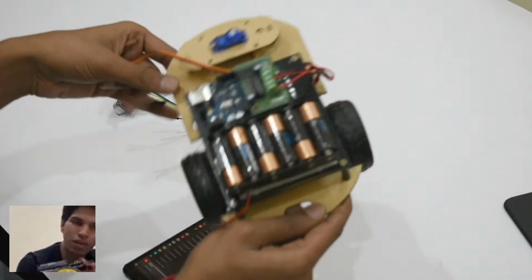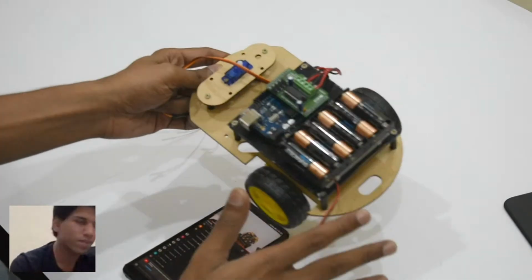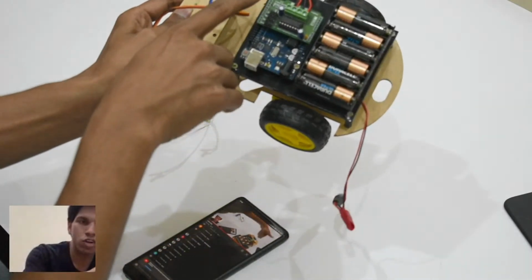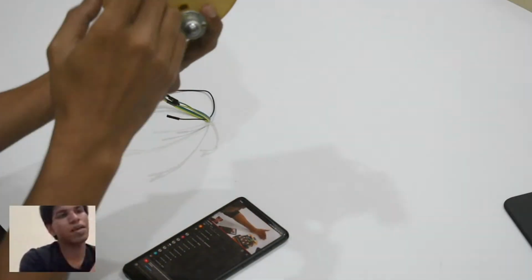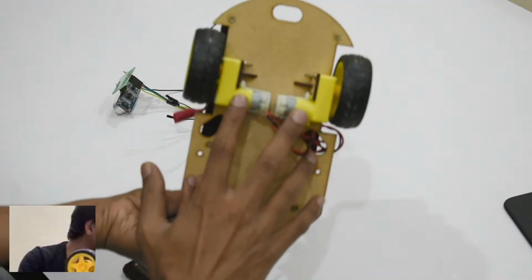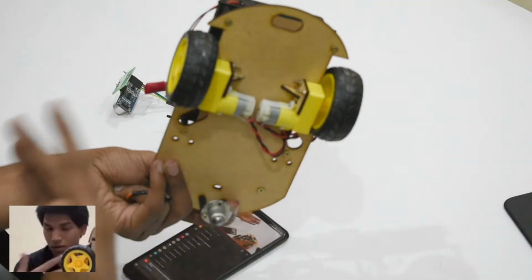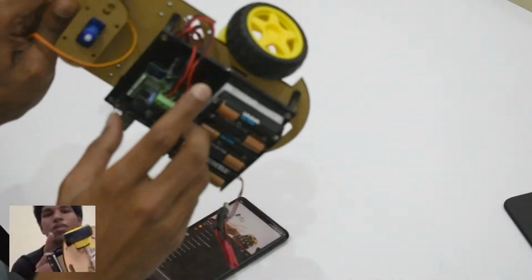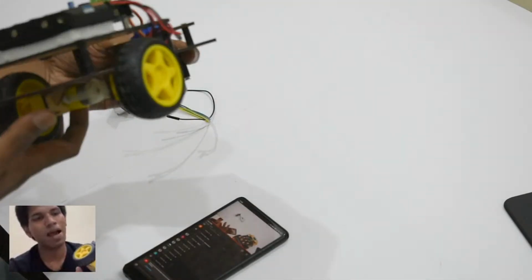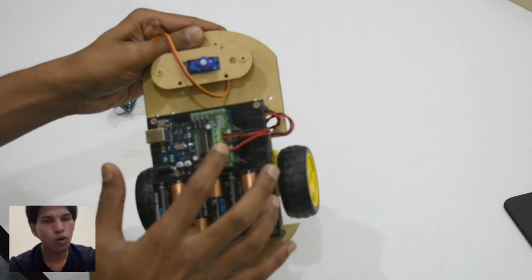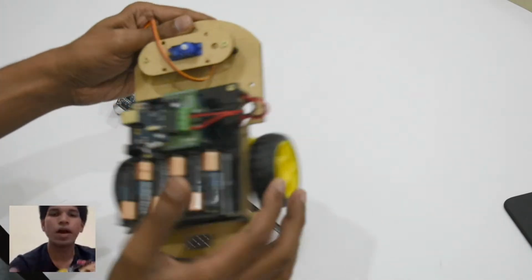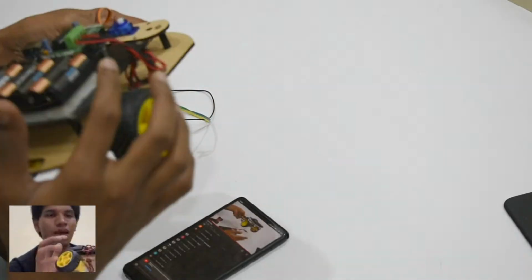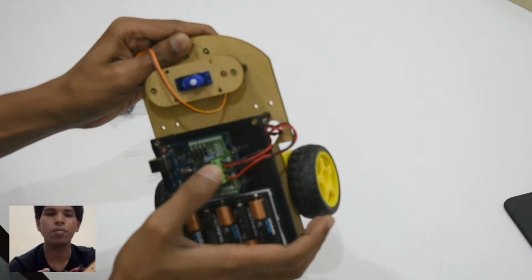As usual, I told you this is the same car as last week's. We have our Arduino, the same motor shield attached here, and the same left and right motors as we covered two weeks ago in the part 1 session. I have attached the left motors' red and black wires to pin number 2 and pin number 3 of the Arduino, and the right motors' red and black wires to pin number 4 and pin number 5 of the Arduino.